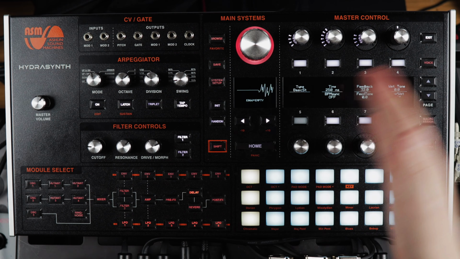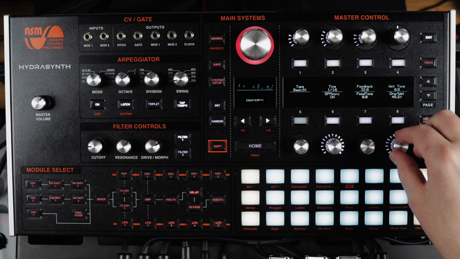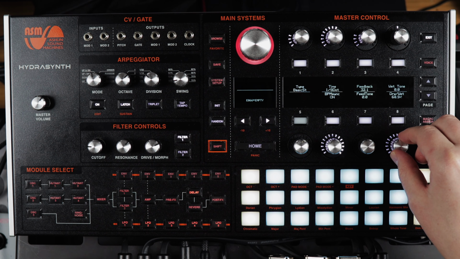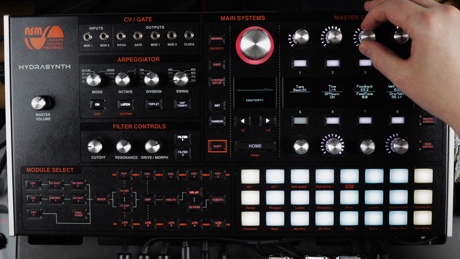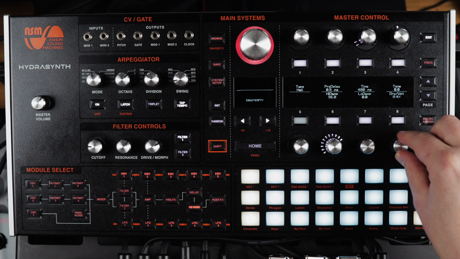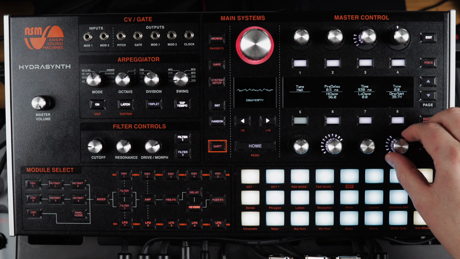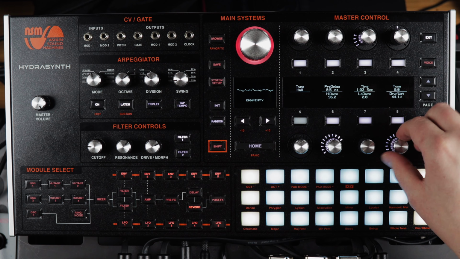So basic stereo, remember to leave those trails across the stereo field. And then a bit of reverb in there as well. And that sounds really nice.